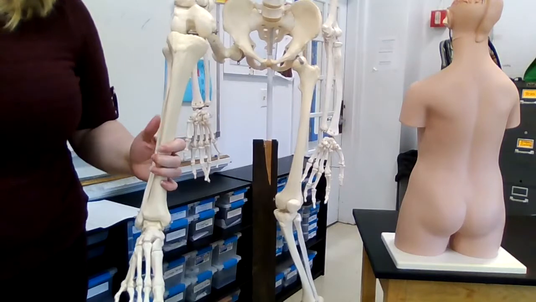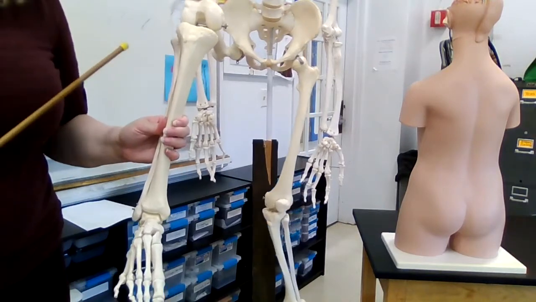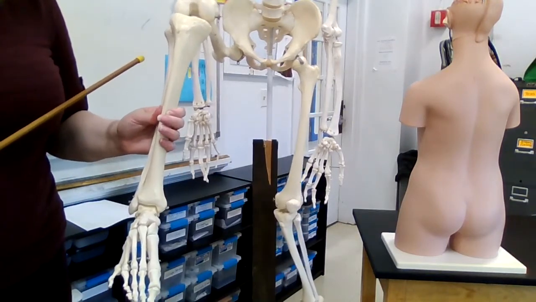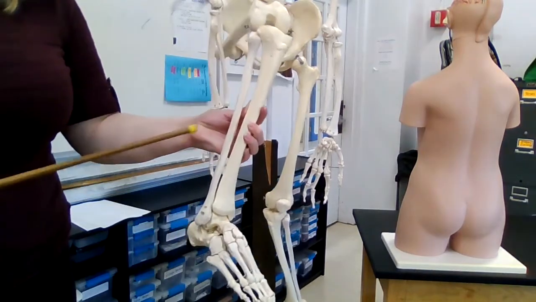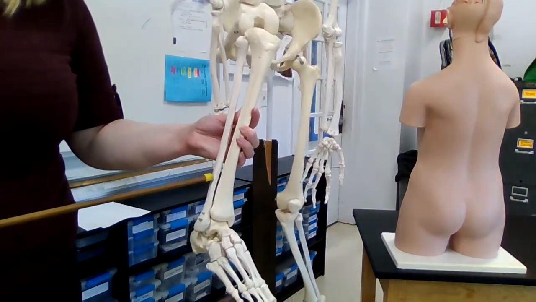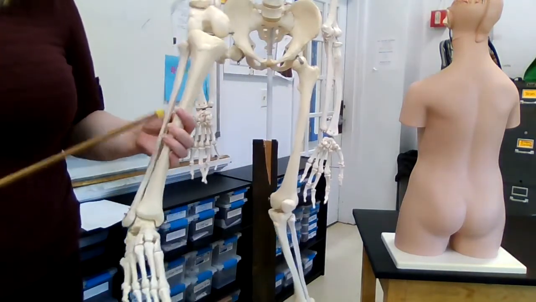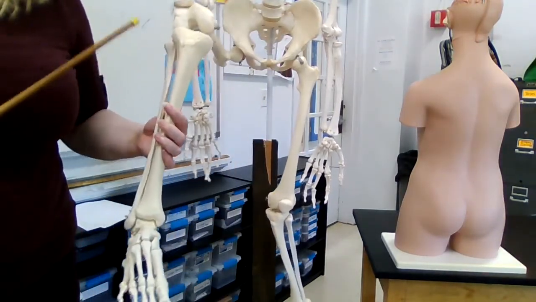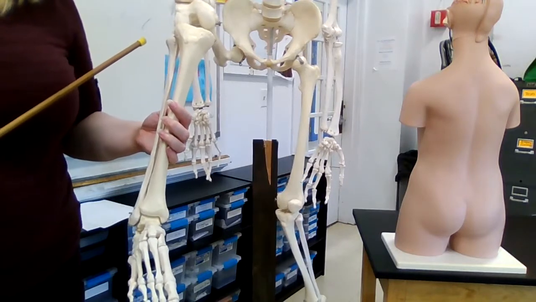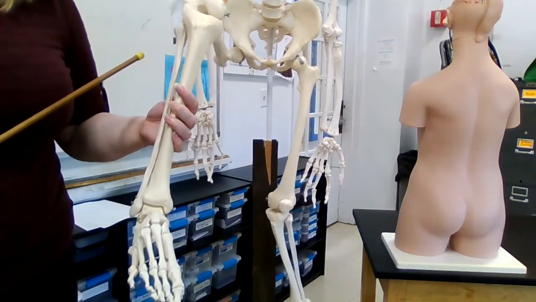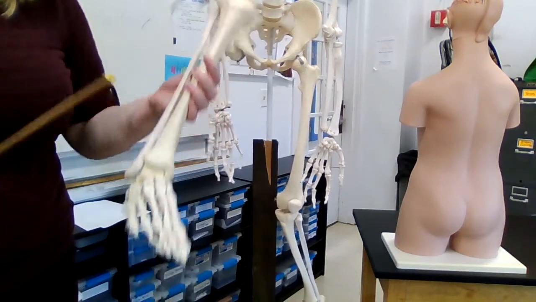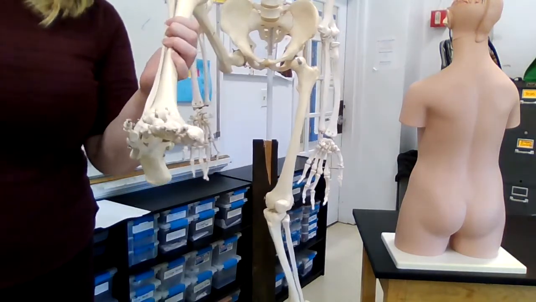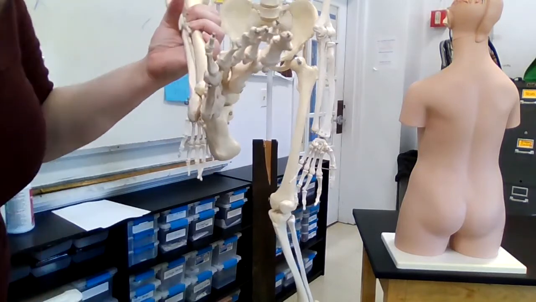Let's look at the lower leg. The entire lower leg itself is called the crural region. The outside of the lower leg is the fibular region. So this is actually the fibula, and that's where that name comes from. Now the back of the leg where your calf muscle is, that is the sural region. And we have one more thing that we're going to cover, and that is the foot.